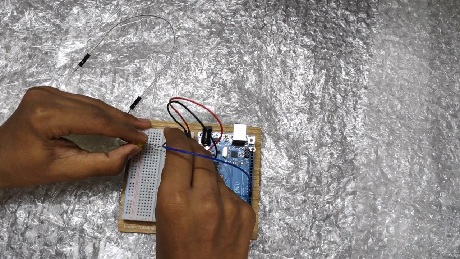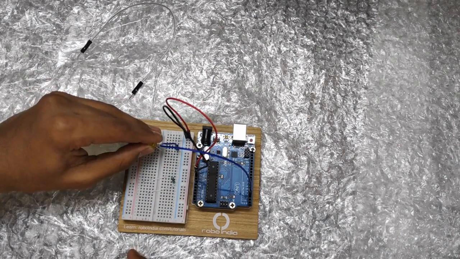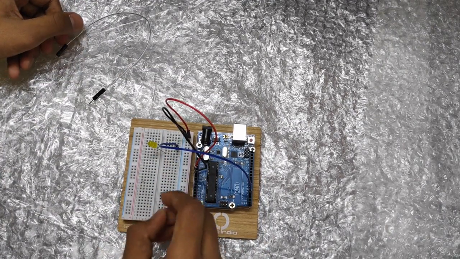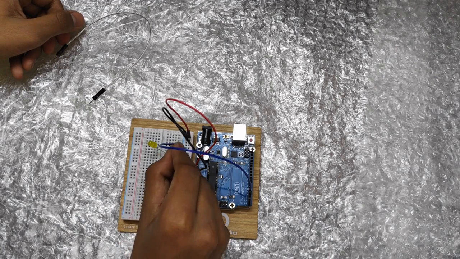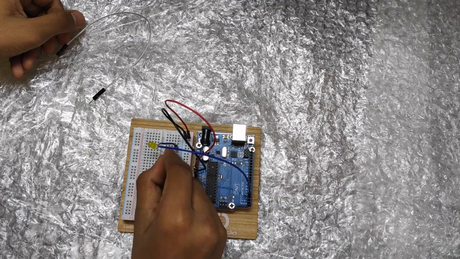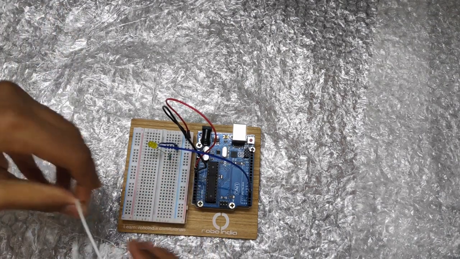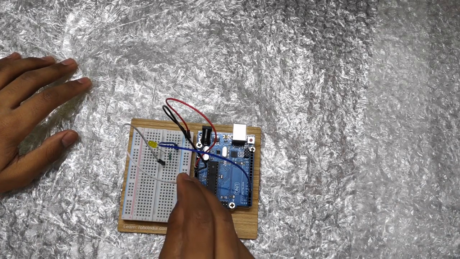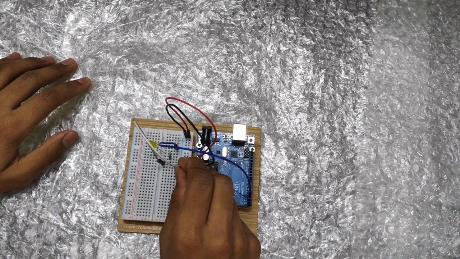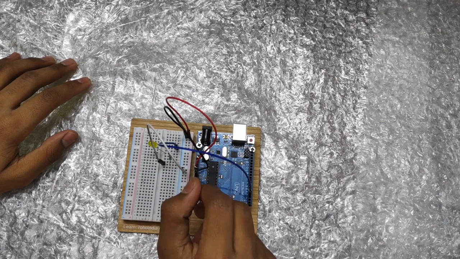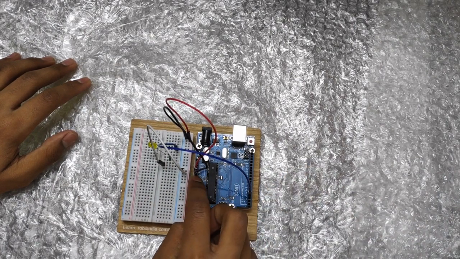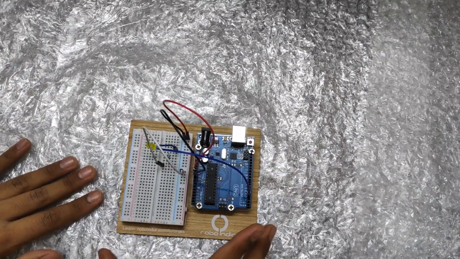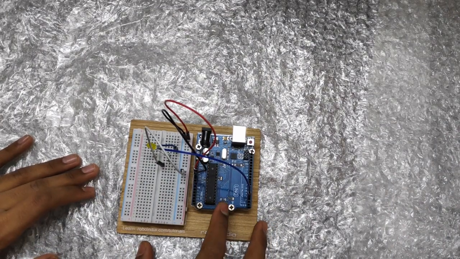So connect the positive terminal of the LED to pin number 3 of Arduino. Make sure that you connect it properly or else your LED may fuse. Connect the 1 K resistor to the ground of the LED, and at the end you need to connect the 1 K resistor to the breadboard's ground, which is connected to Arduino's ground. Make sure that these connections are proper. So I will be uploading the code, then you can see.